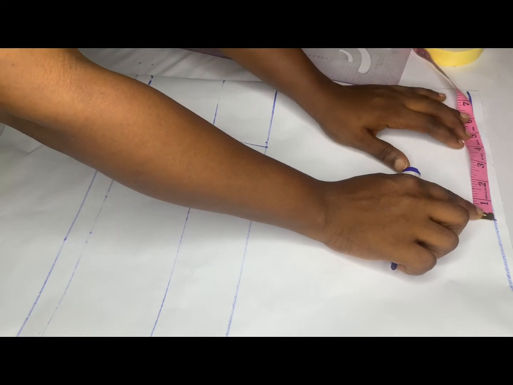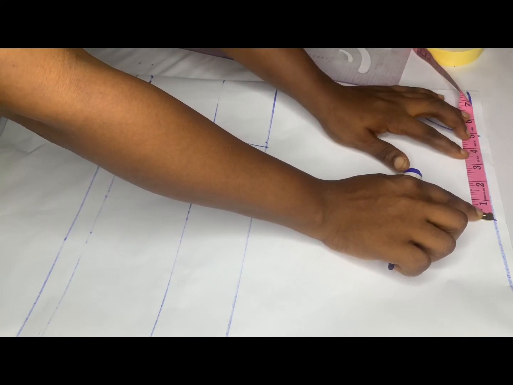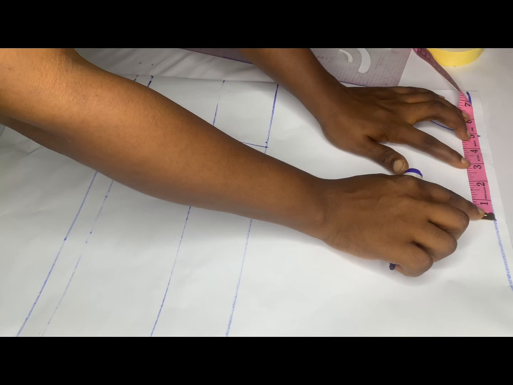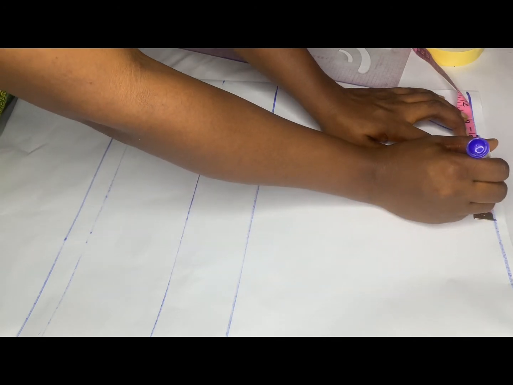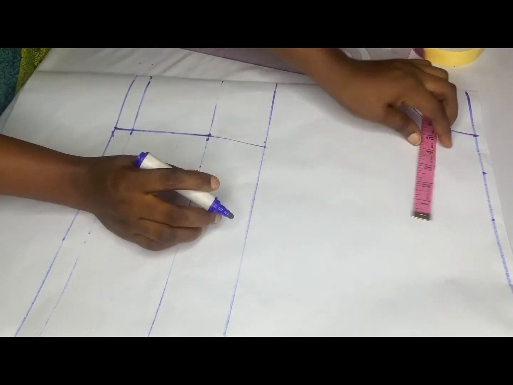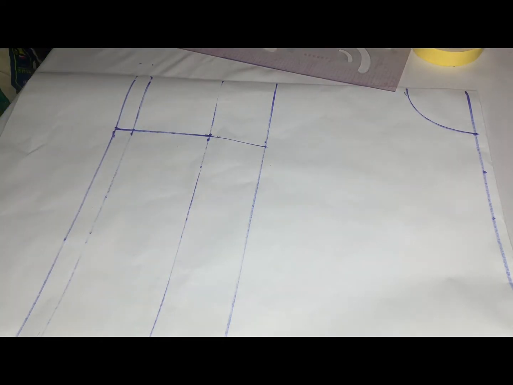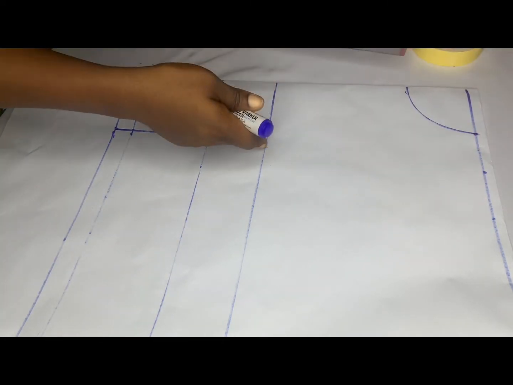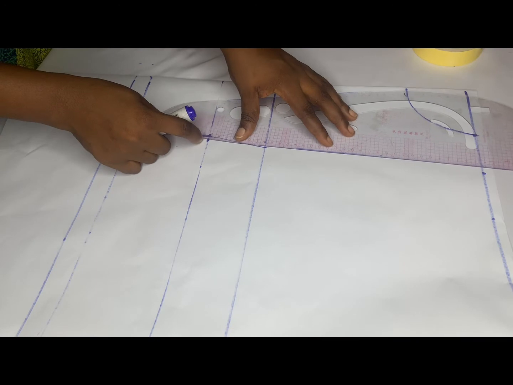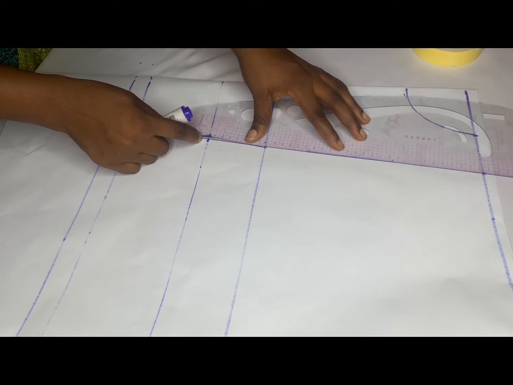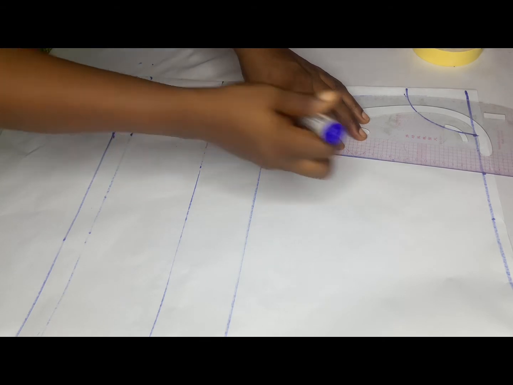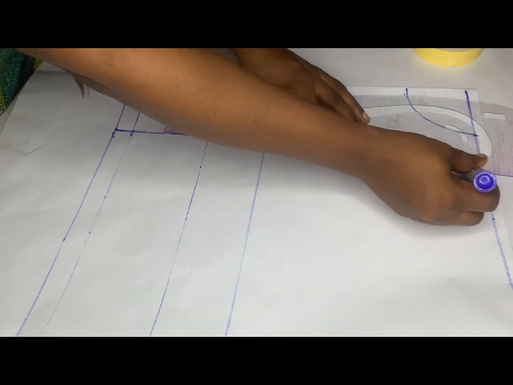I will have to measure from my neck to my shoulder, and mine is 5 inches, and I divided it by 2, giving me 2.5. Then I have to connect it to my bust point.